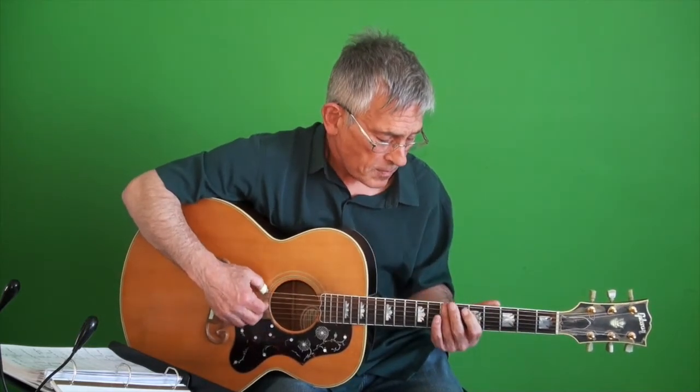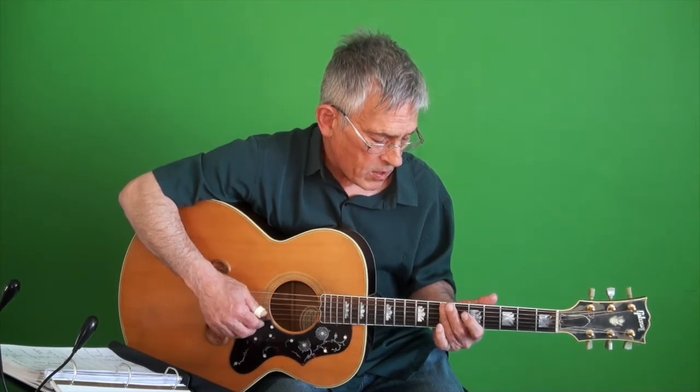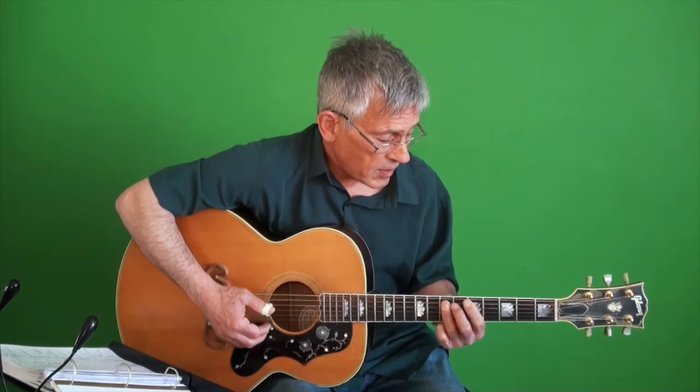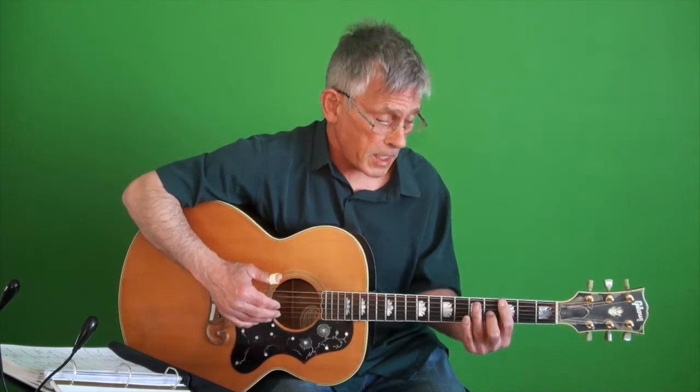So comparing that to standard tuning, this A minor, A slash G, D7, F. That's a very, very cool chord progression. And also it has a lot of variations.